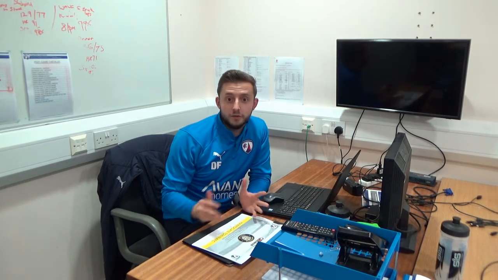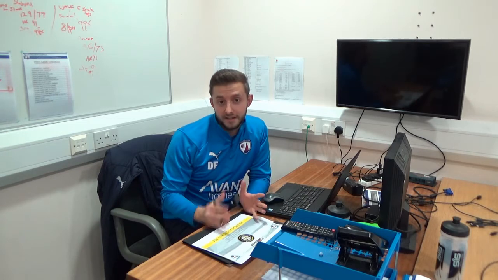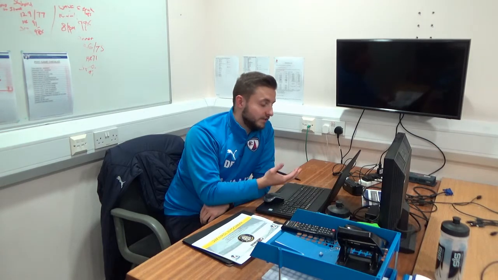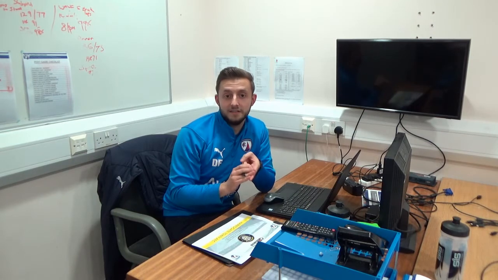The usual week for an analyst starts on a game day. So on a Saturday, I'd come in, I'd film the game. I'd also live code during the game. So I have a specific live code window which I use software called Nacsport, which is a performance analyst software. On this software, I'm able to create a template to focus on specific key performance indicators that the management team would want to look at half time.